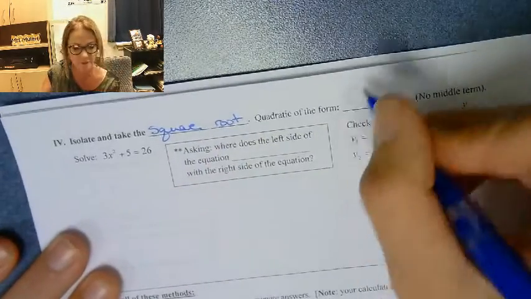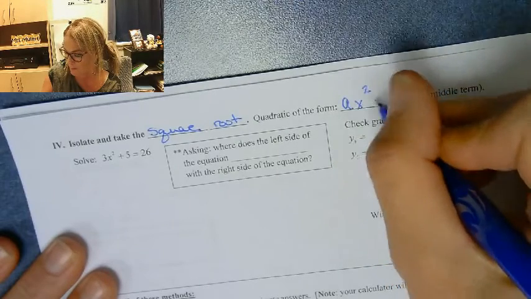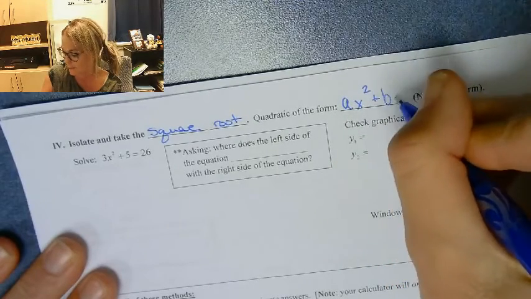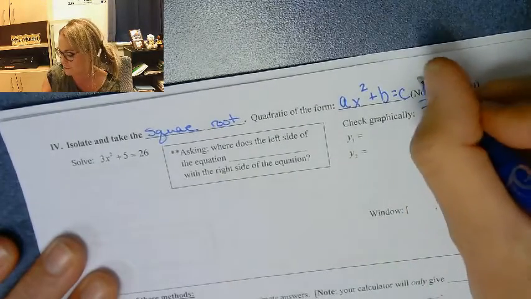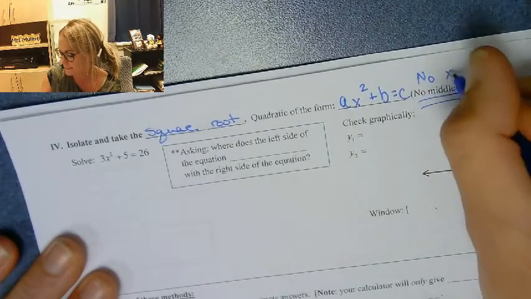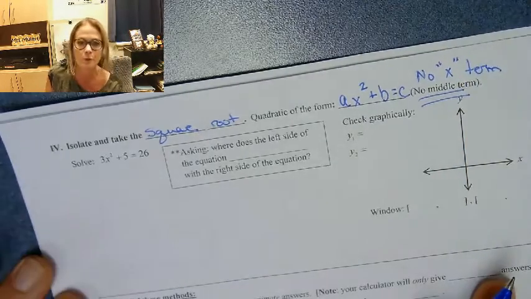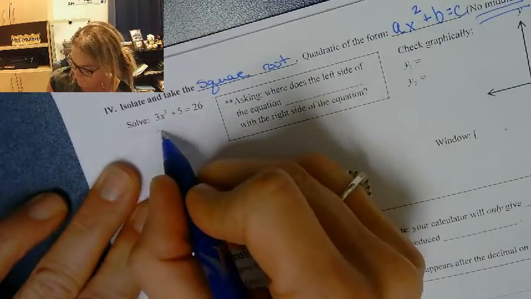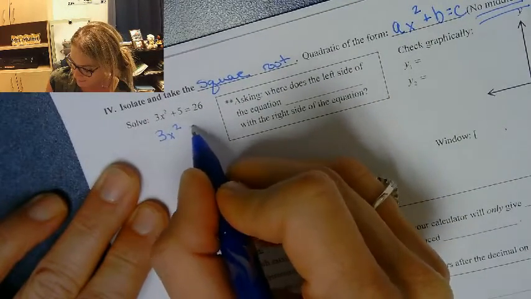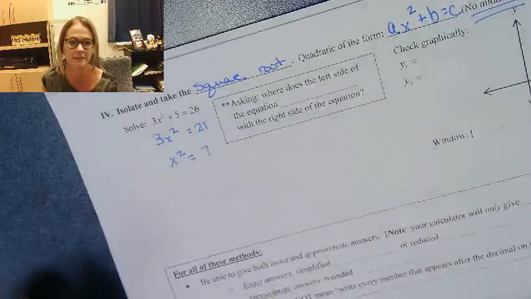All right, quadratics of the form ax squared plus b equals c. There's no middle term, or I should say there's no x term. So you just have a square, and then you have something you can put together as a constant. And so this one would be 3x squared. You would minus 5, that's 21, divide out, and you get x squared equals 7.